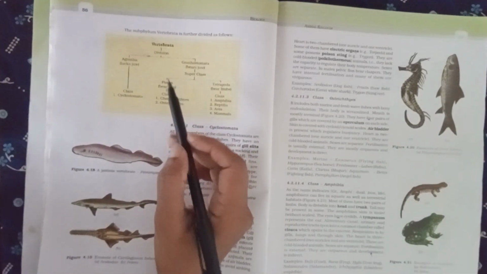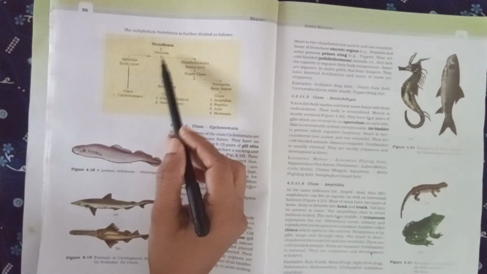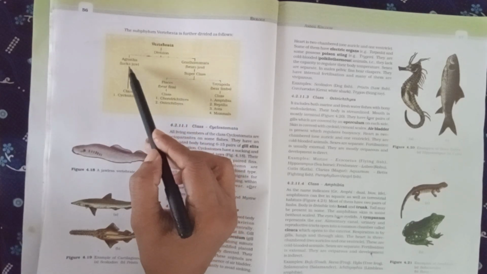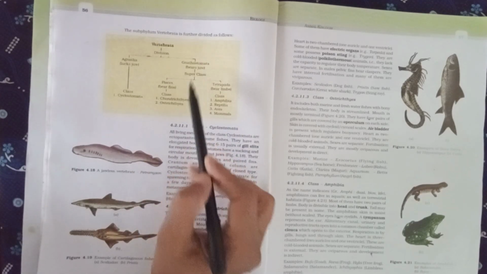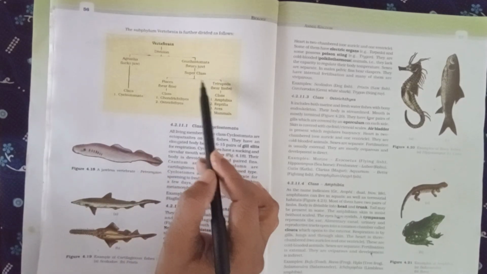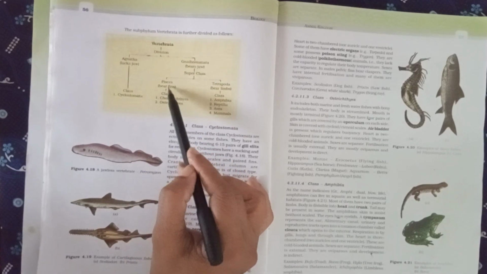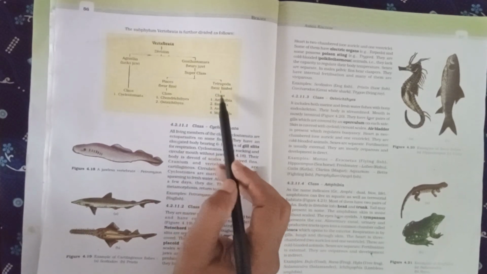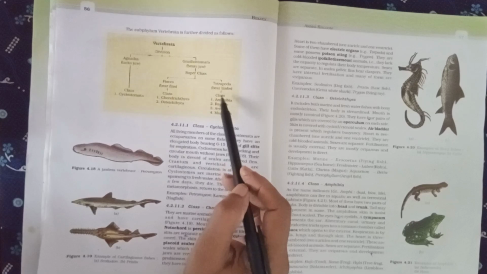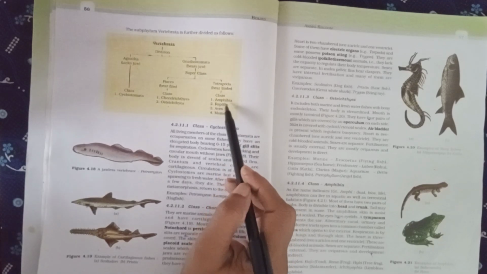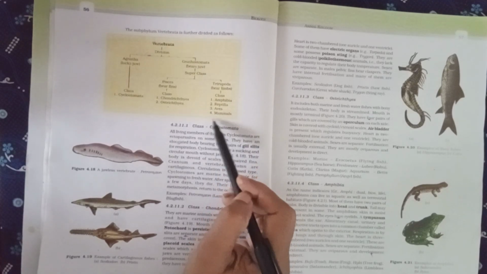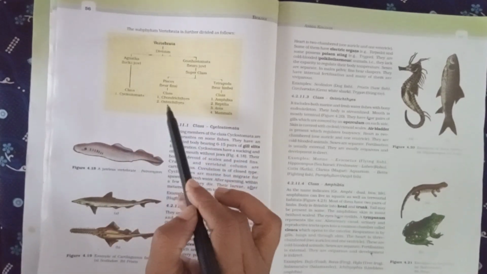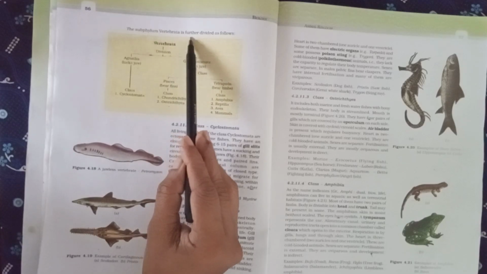Here is a table. We can check the subphylum Vertebrata with Agnatha, Gnathostomata, class Cyclostomata and fishes, two types of fishes, that is Chondrichthyes and Osteichthyes. Then tetrapods, that means with appendages: amphibians, reptiles, aves and mammals. We can study this flow chart. The heading is the subphylum Vertebrata.